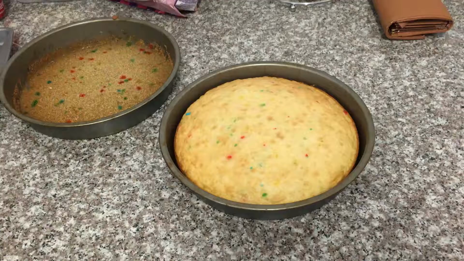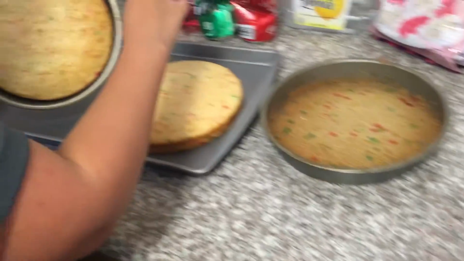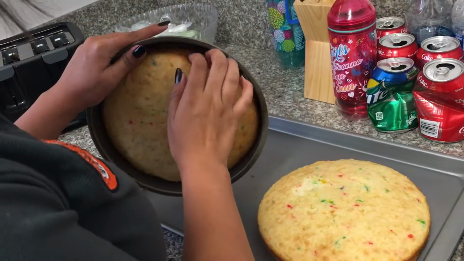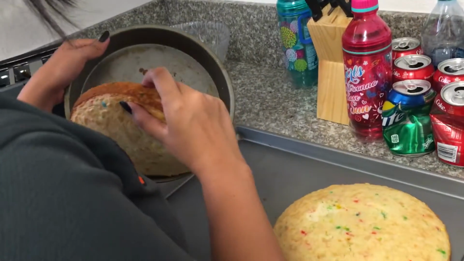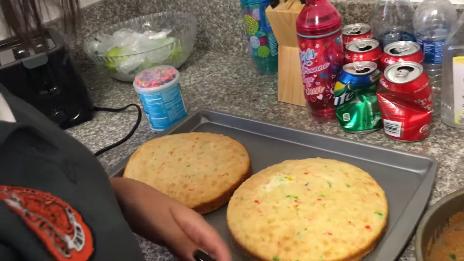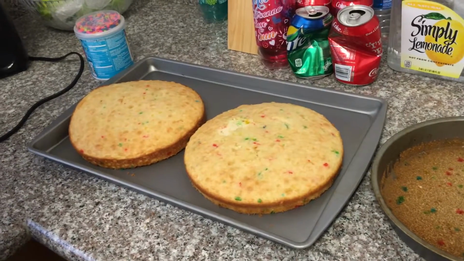Okay, this is gonna come out backwards. Go. And now this is the cake. This is like, I don't even have to try to cut it. Exactly. Oh, well, I didn't put enough, but in comparison, it was easier to take off than the one without any.